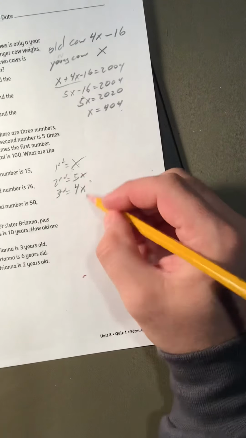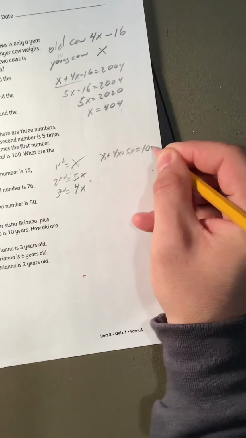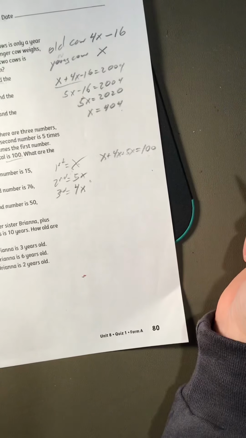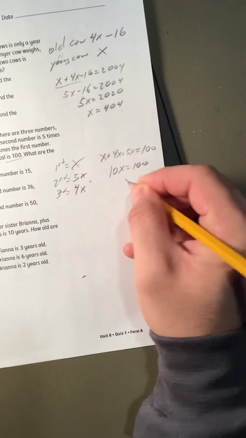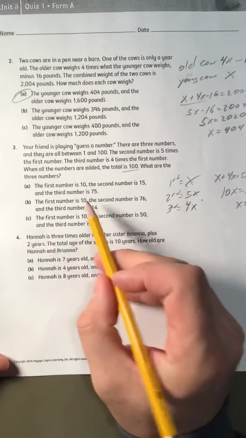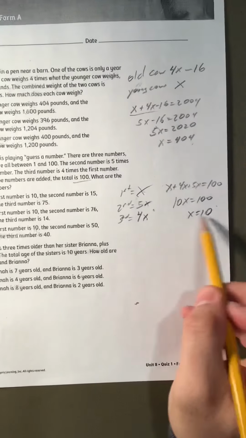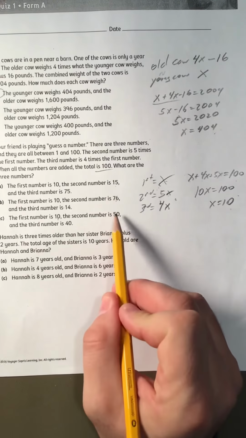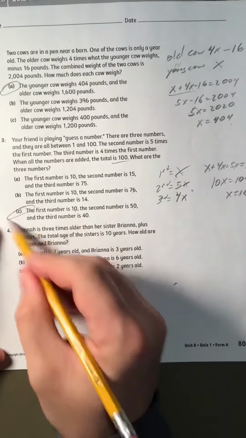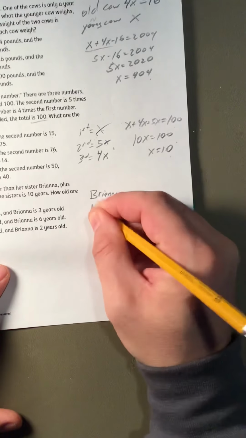So I'm going to add these all together. X plus 4x plus 5x, and it equals 100. 1 plus 4 plus 5 is 10x's equals 100. That means the first number is 10. Notice all my choices tell me that. So I got to check the second number. Should be 5 times bigger. 5 times 10, 15, 76, or 50. C.